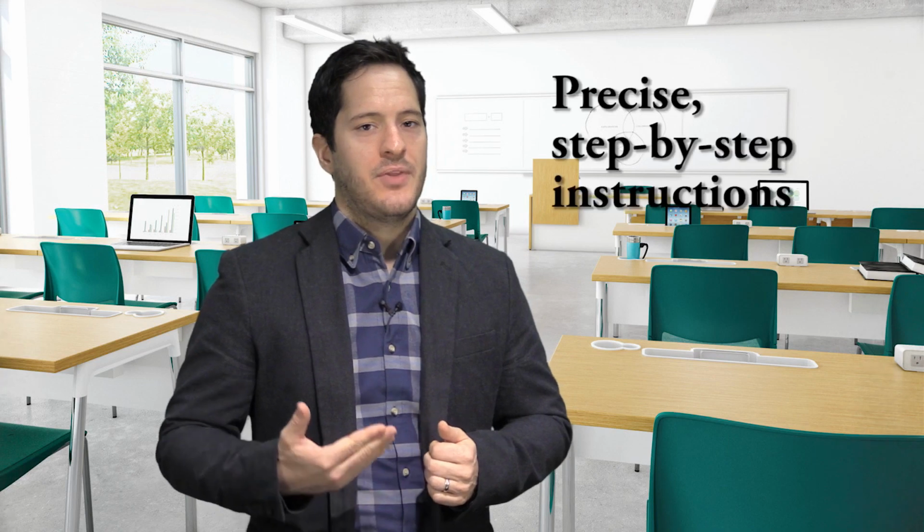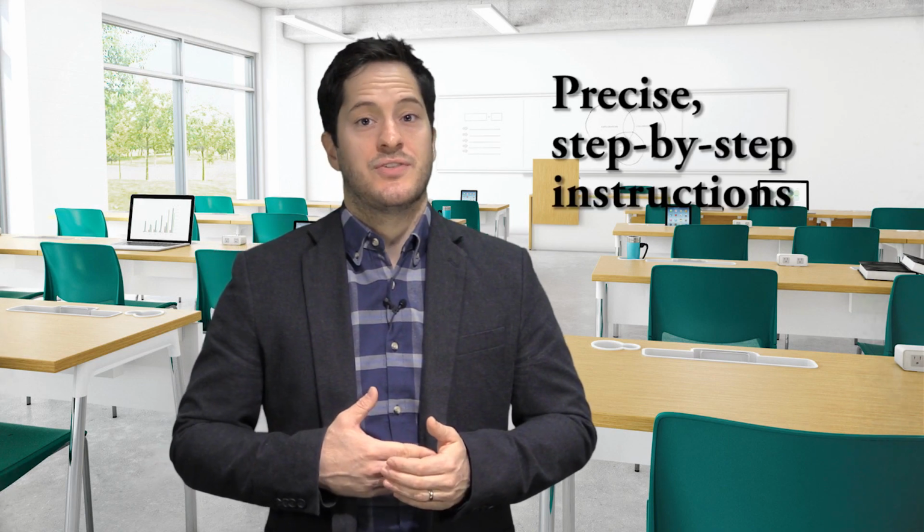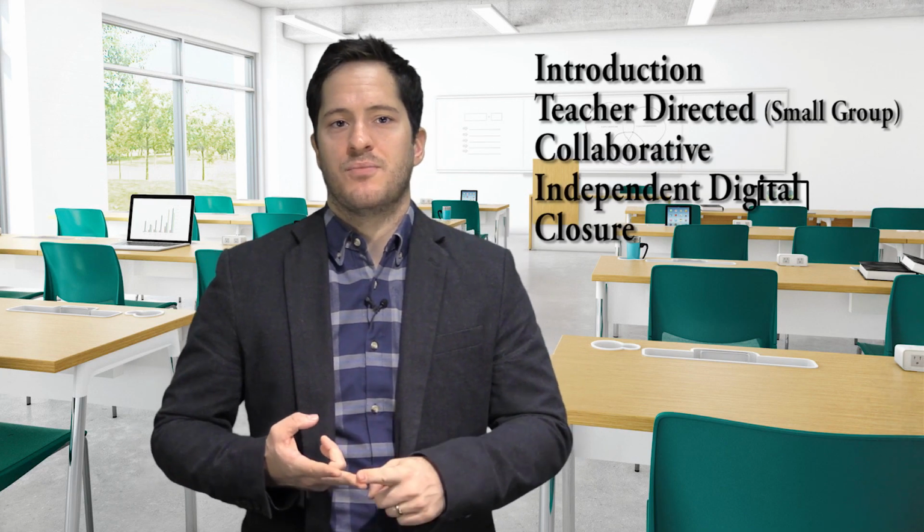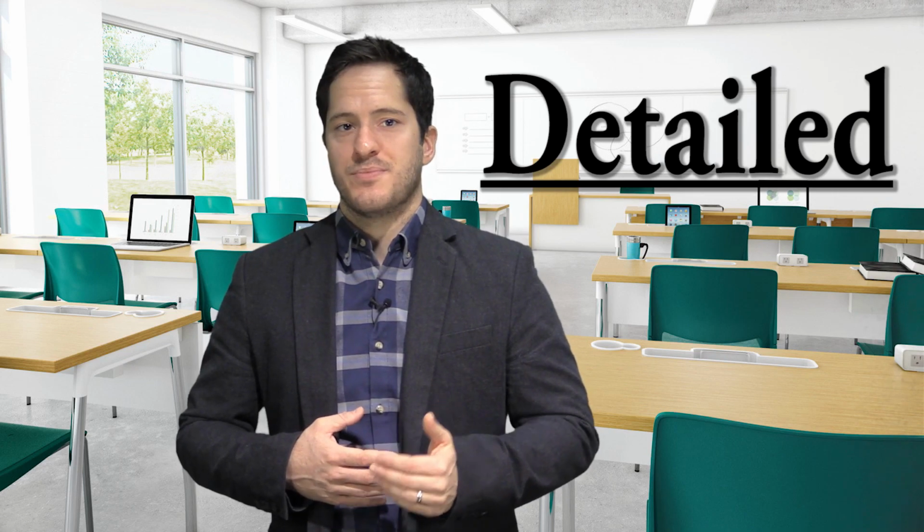Moving down the template, write precise step-by-step instructions for what students and the teacher will be doing in the introduction of the lesson, the 3 dynamic rotations, which are teacher-directed small group, collaborative, and independent digital, as well as the closing. Estimate the time each step will take. Long, detailed paragraphs are expected here.